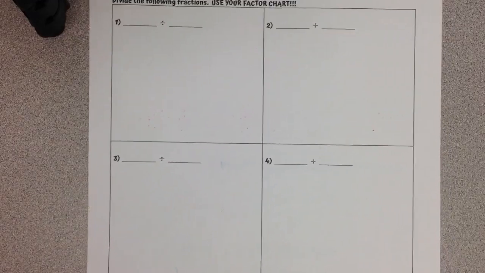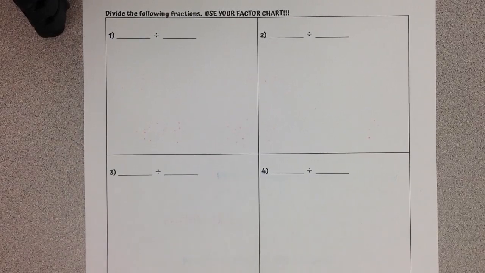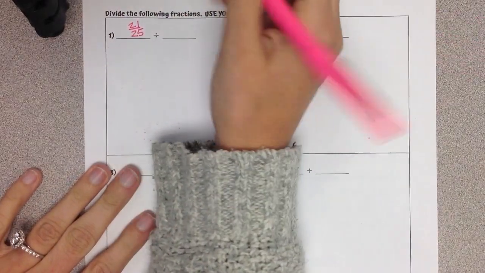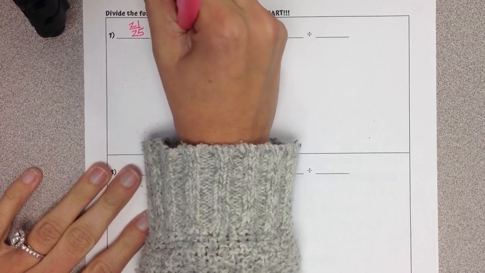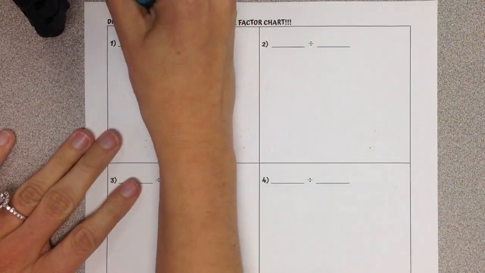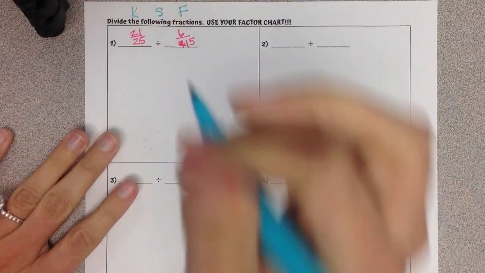All right, so problem number 1, dividing the following fractions. We've got 21/25 divided by 6/15. That's not a 15, 15. So what I want you doing so that you don't forget and you don't make this mistake is we're going to write above this K for keep it, S for switch it, F for flip it.